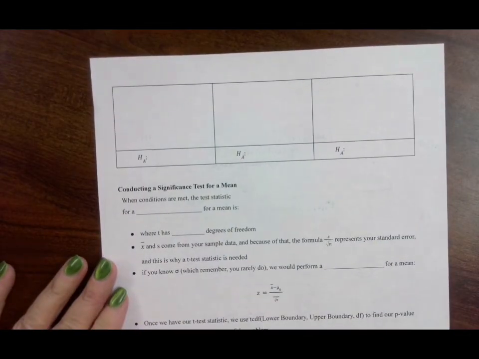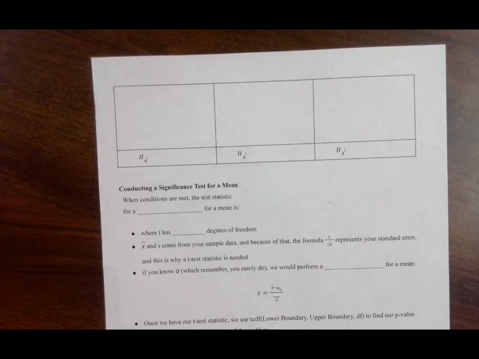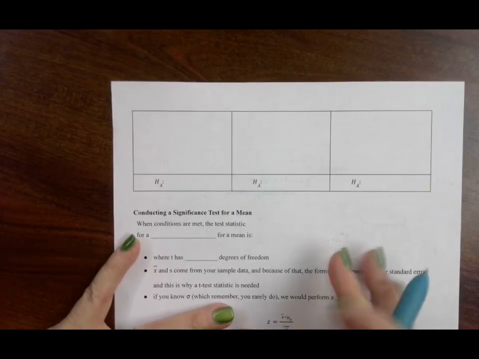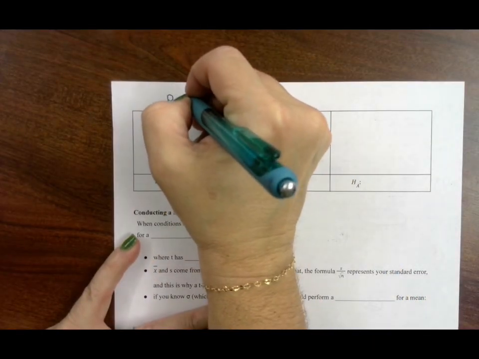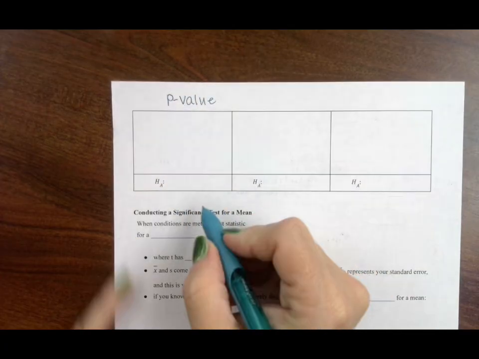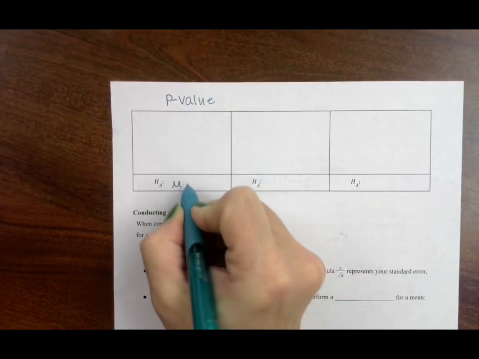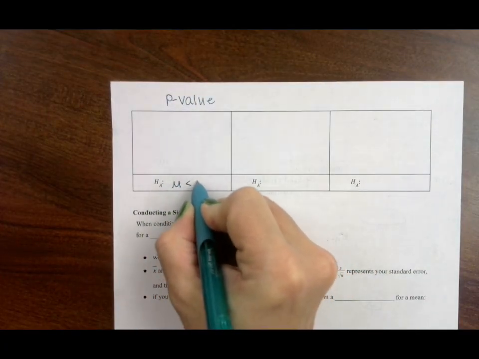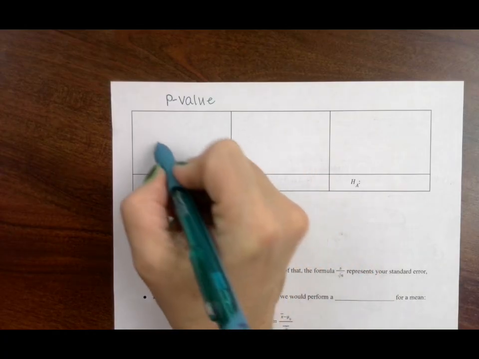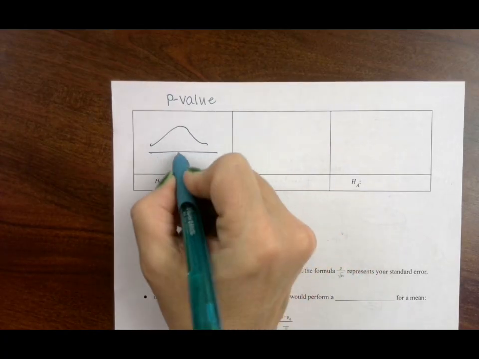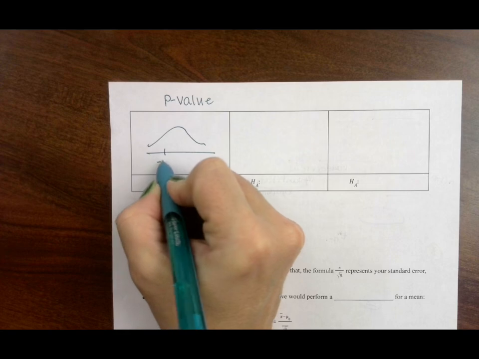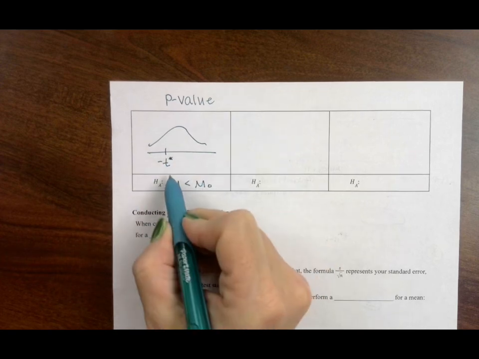So let's talk specifically now about what our alternative hypothesis would look like if we have this p-value that we're looking for. So if I say in my alternative that it is less than my mean, what I'm looking for here is I'm going to have some t-value, some t-star value.